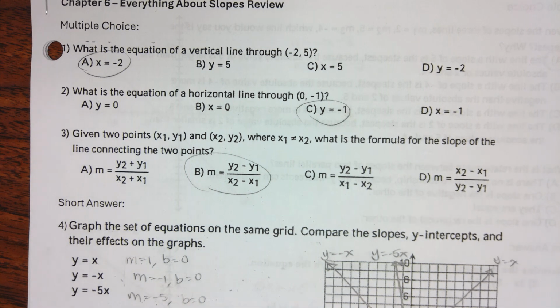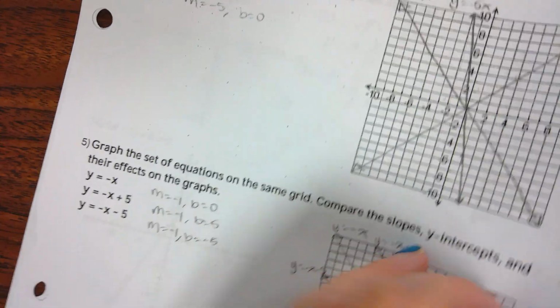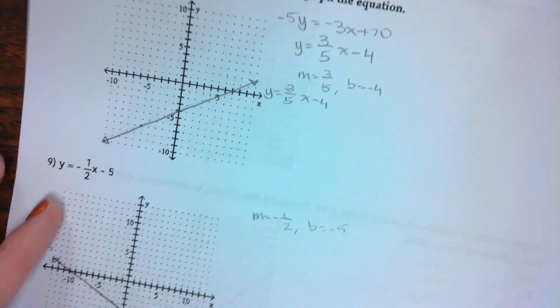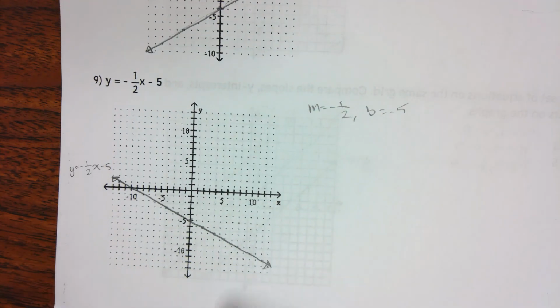Okay, so we're gonna really quickly take up this worksheet, this package that you got on Friday, everything about slope. We did take up the first page on Friday. We left off at number 9. So for number 9, this is what it looks like.